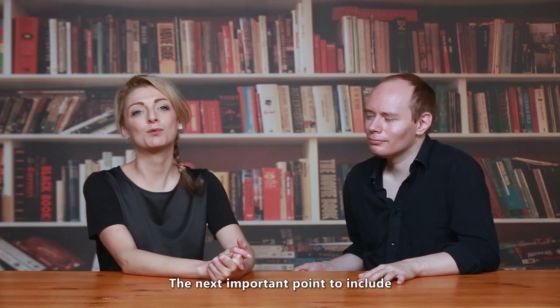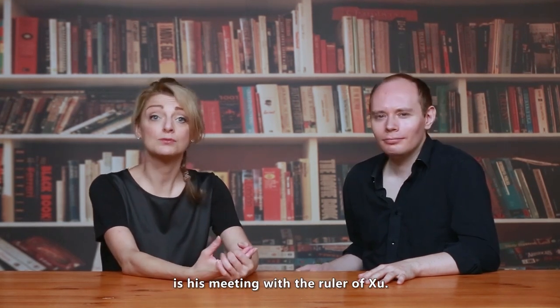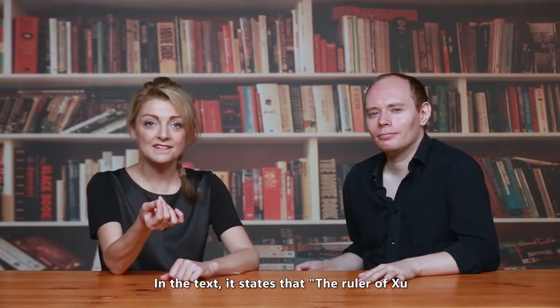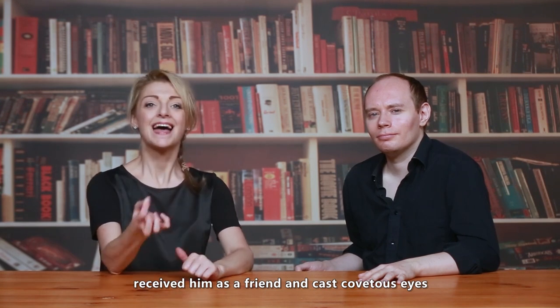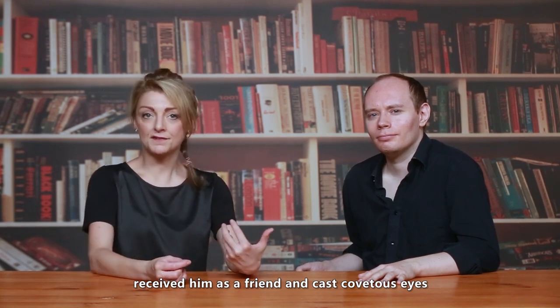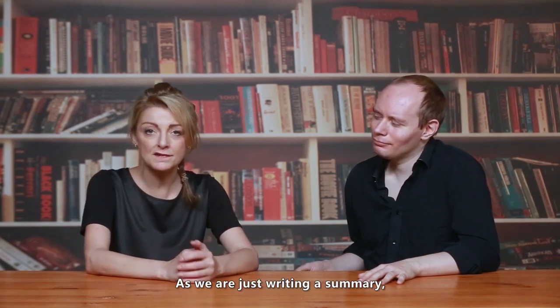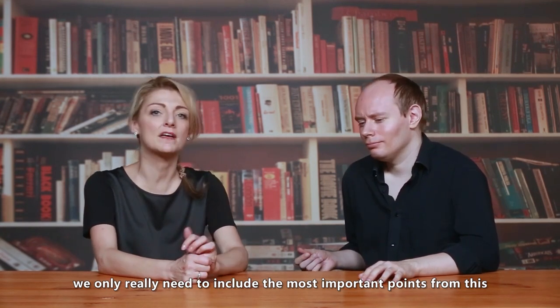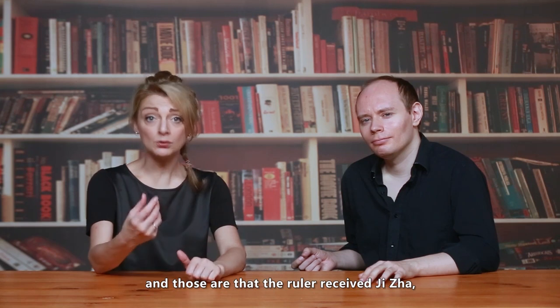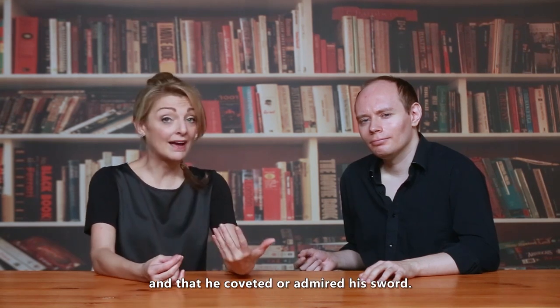The next important point to include is his meeting with the ruler of Shu. In the text, it states that the ruler of Shu received him as a friend and cast covetous eyes on the precious sword he was wearing. As we are just writing a summary, we only really need to include the most important points from this, and those are that the ruler received Ji Zha and that he coveted or admired his sword.